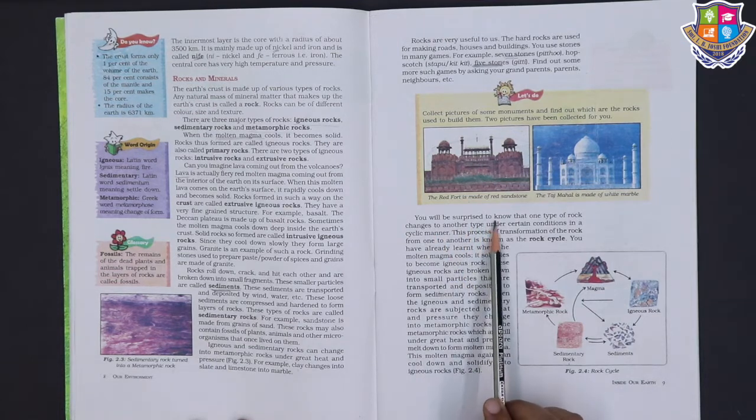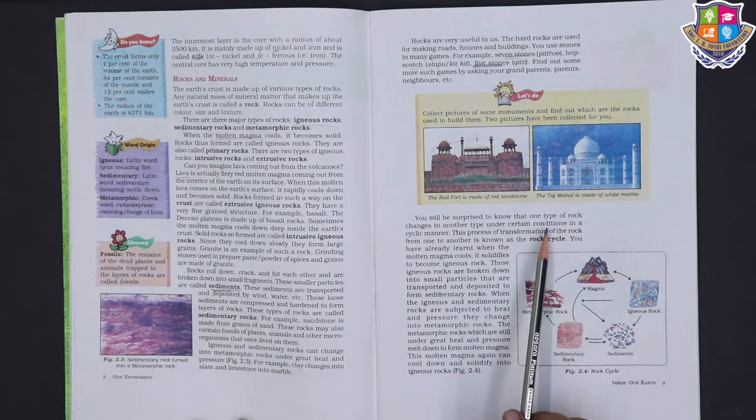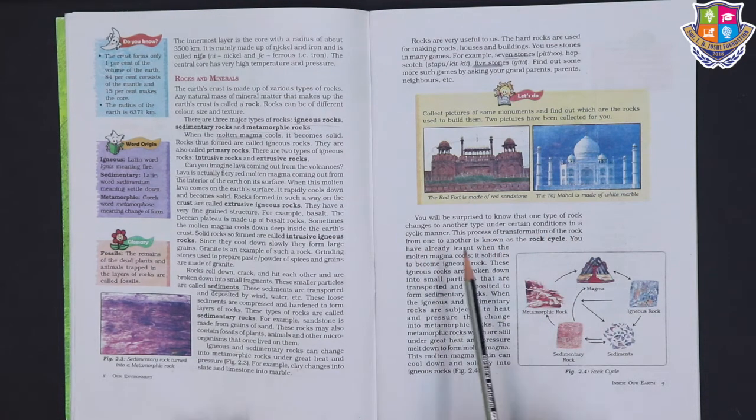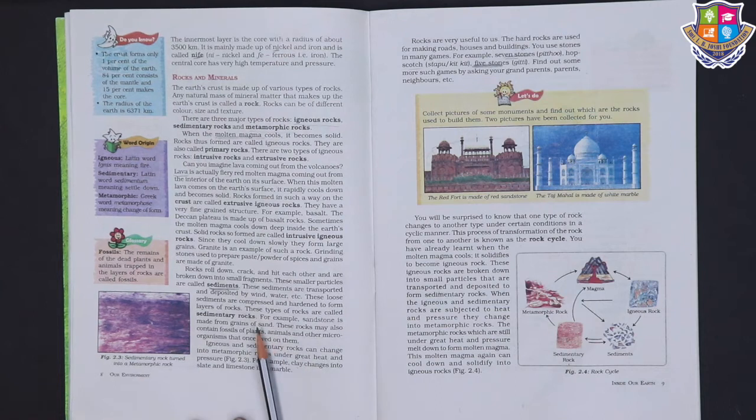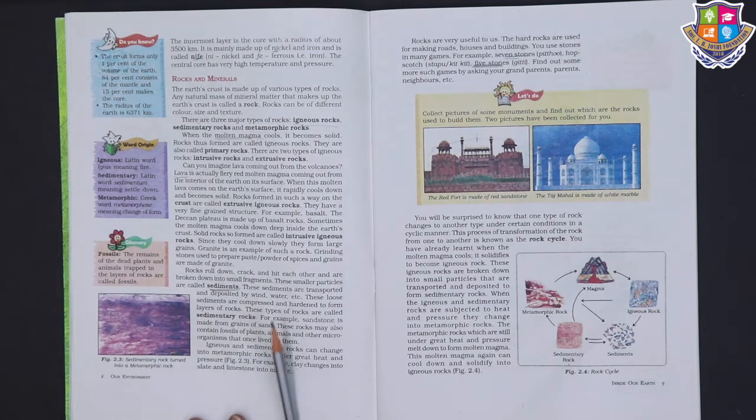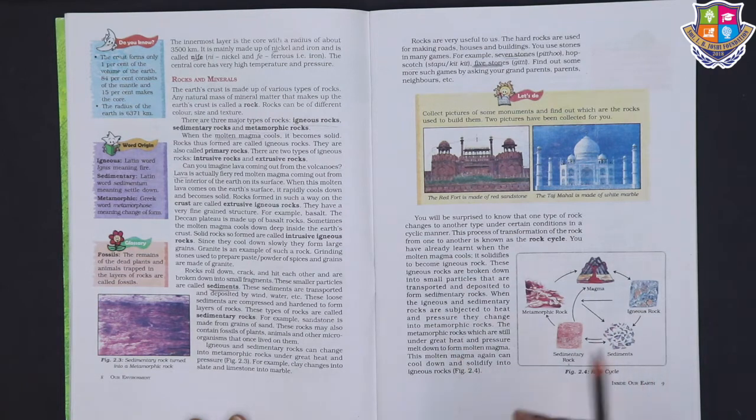You will be surprised to see that one type of rock changes to another type under certain conditions in a cyclic manner. This process or transformation of the rock from one to another is known as the rock cycle. We already saw that igneous and sedimentary rocks together, under great pressure, can form the metamorphic rock. So from one rock to another, the formations can be done, and this is known as a rock cycle.